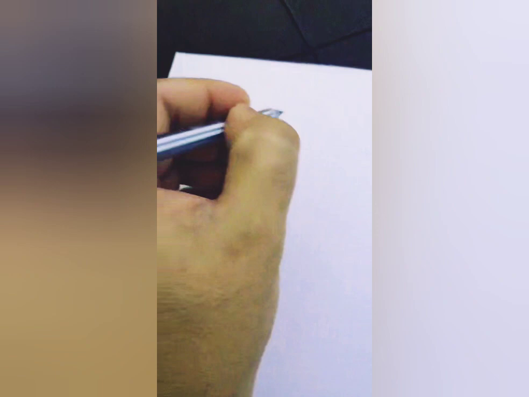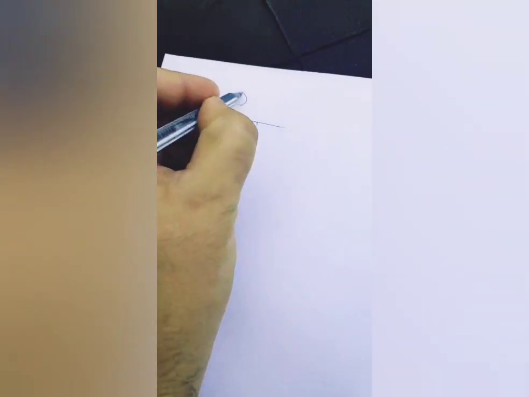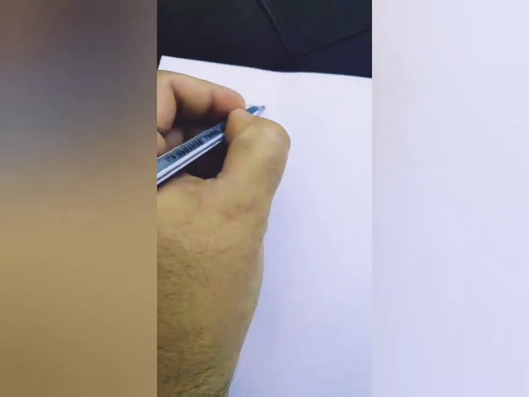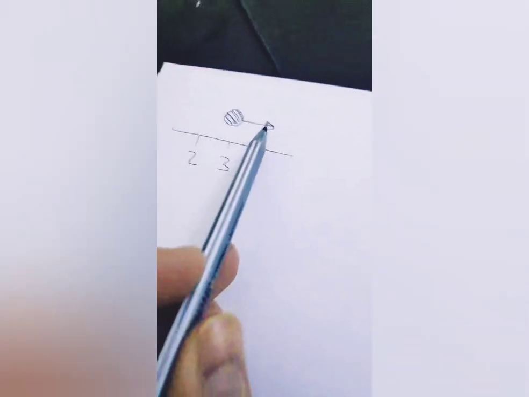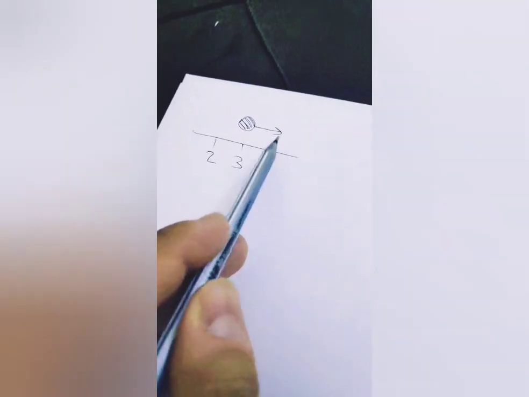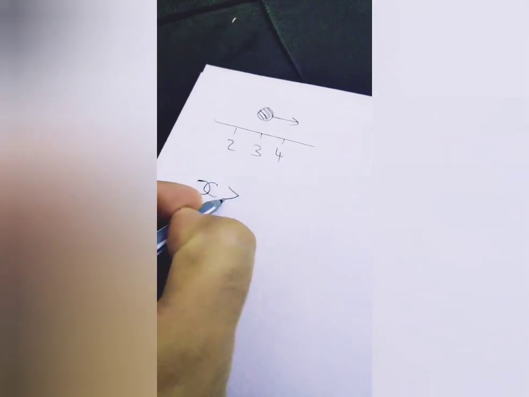For example, I'll write some inequalities here. Let's say like this. We will start with simple ones like this, for example. Here, you notice that the circle is on top of the 3, and the arrow is pointing to the side that is bigger than 3. It means that this is the x, and it's bigger than 3. So you write it like this, x is bigger than 3.